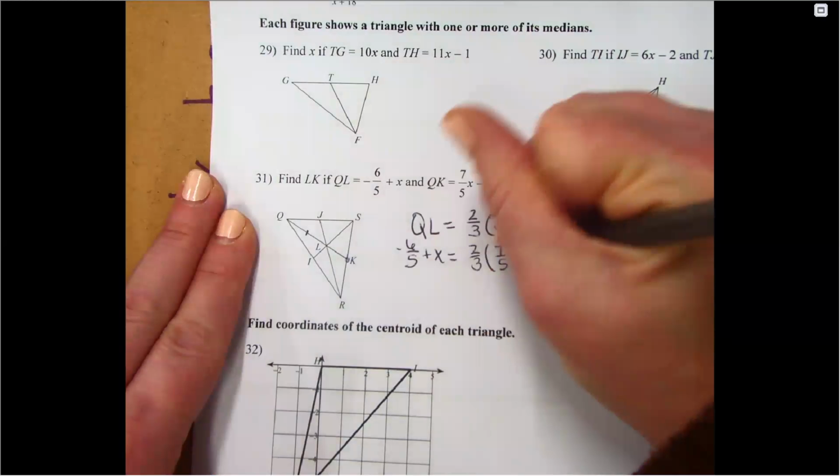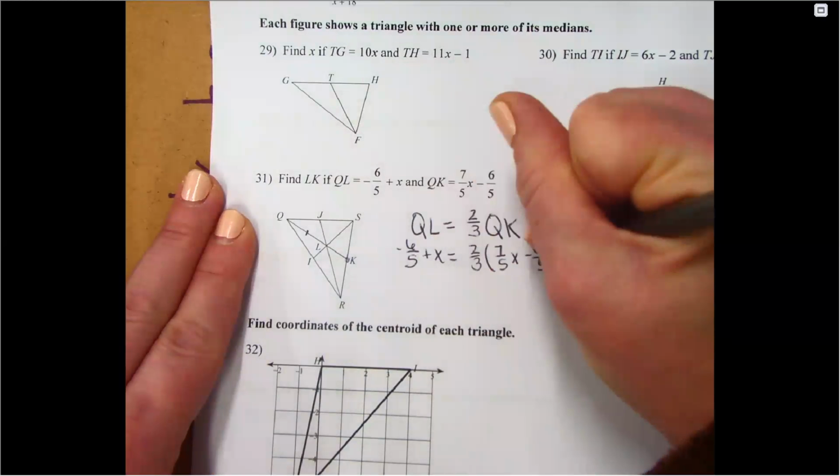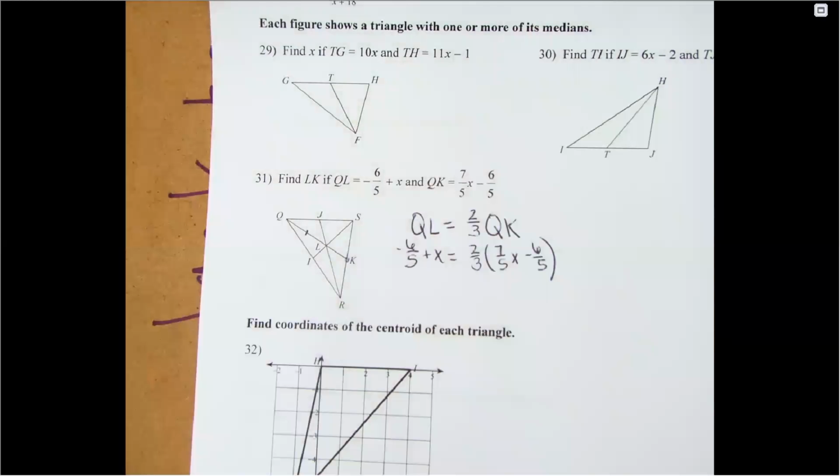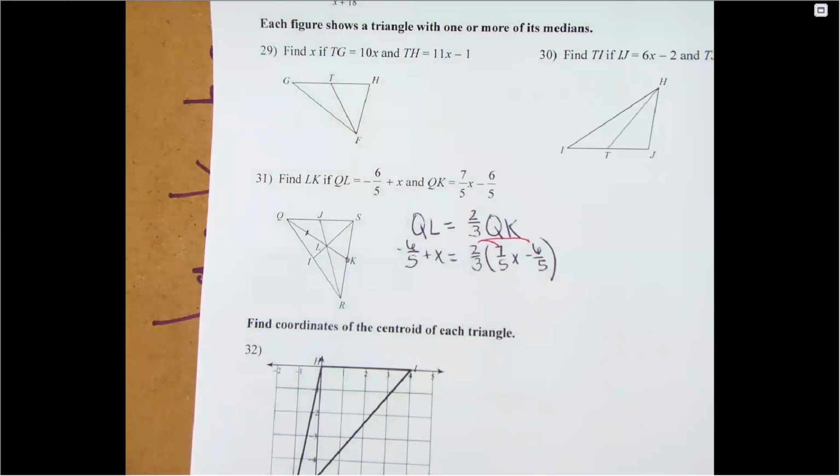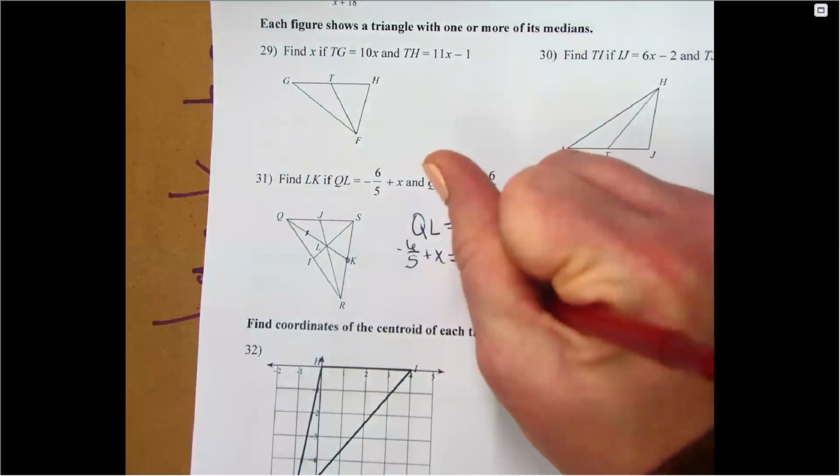It would be easier if it was just 2x plus 5, but it's not. The first thing I'm going to do is distribute 2/3. When multiplying fractions, you multiply top, top, bottom, bottom. So this is 14/15 x minus 12/15.